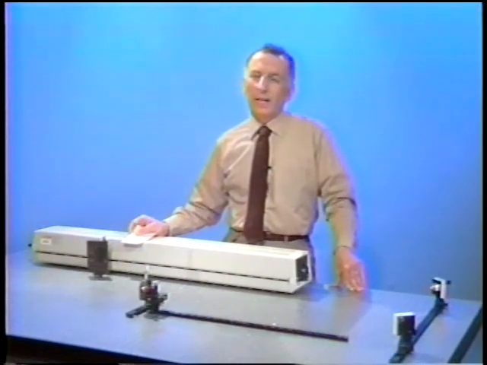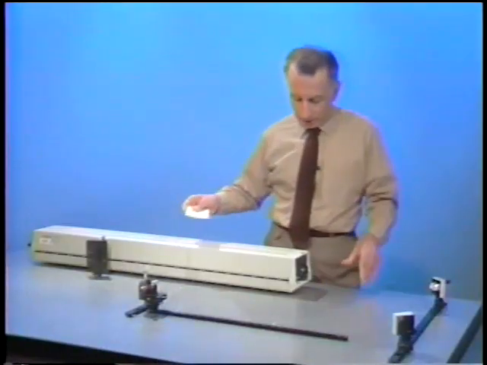Now we're ready to look at Fresnel diffraction. We're going to look at Fresnel diffraction associated with a single slit, and then later we'll look at Fresnel diffraction associated with circular apertures. The setup for observing Fresnel diffraction is here.